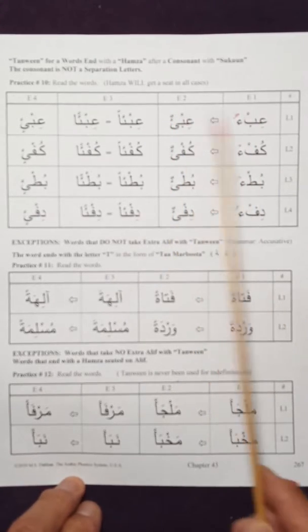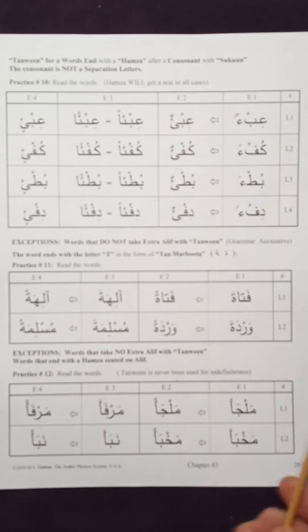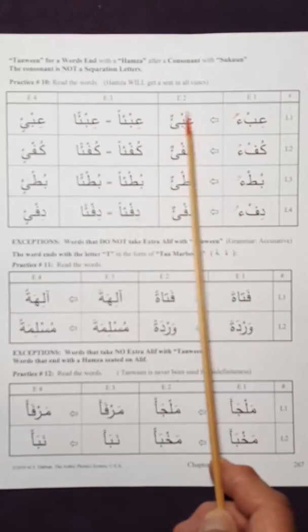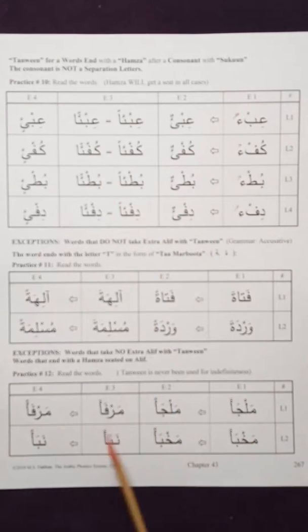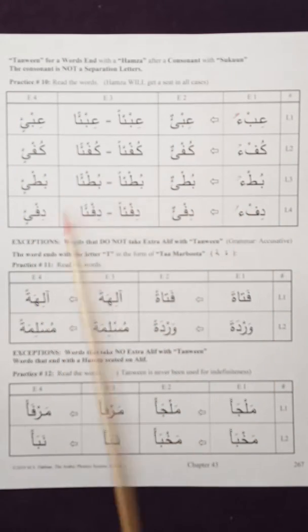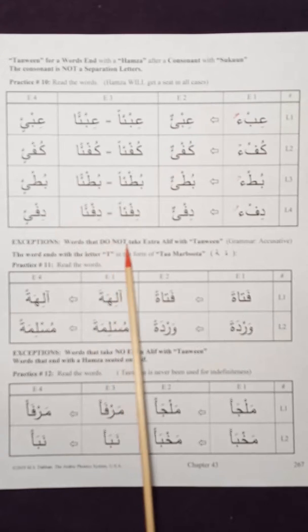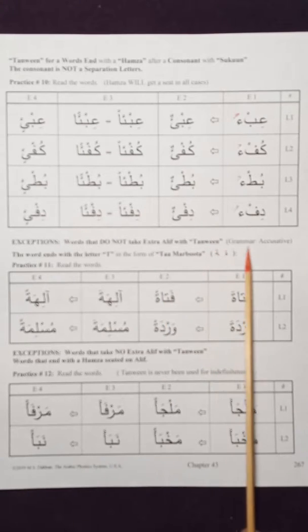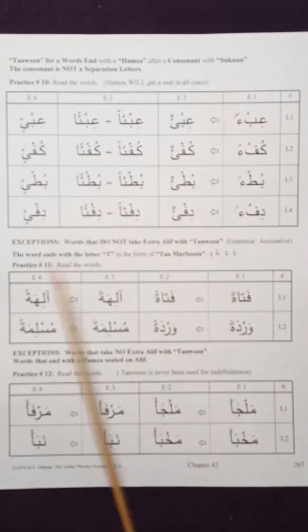Again, I just want you to be able to read this and read that correctly. That's all. The reason we put them here is as classification, to let you see it. That's why we put all these notes here. What is it for? Exception: words that do not take an extra alif with tanween. Oh, here we go. Look at this. With the tanween, that's also a grammar issue, so I don't want to talk about it. I just wanted you to see it.